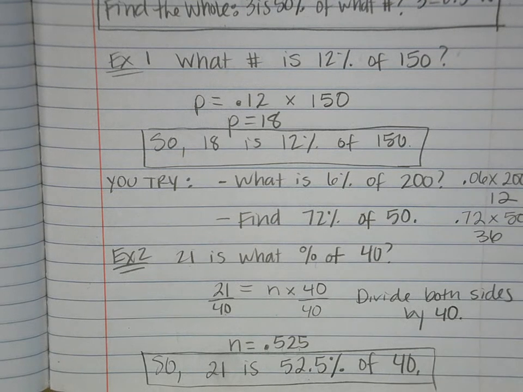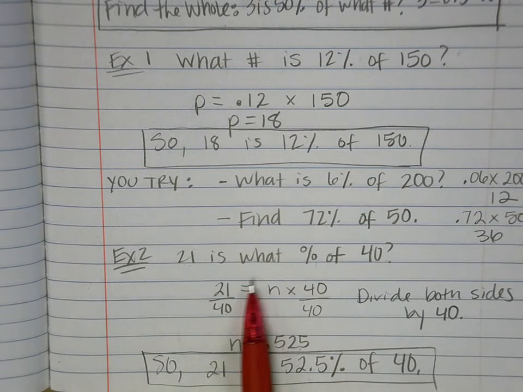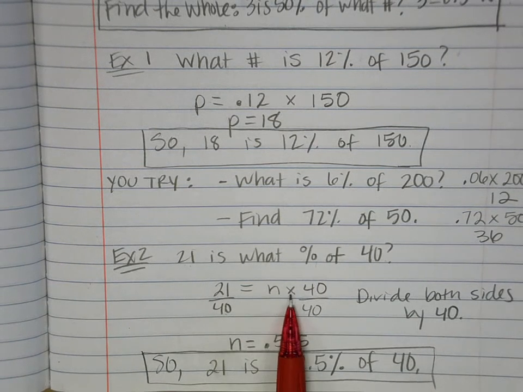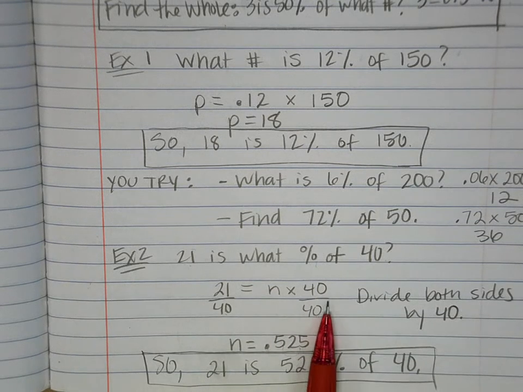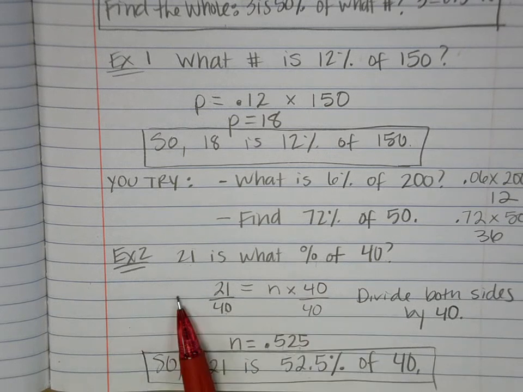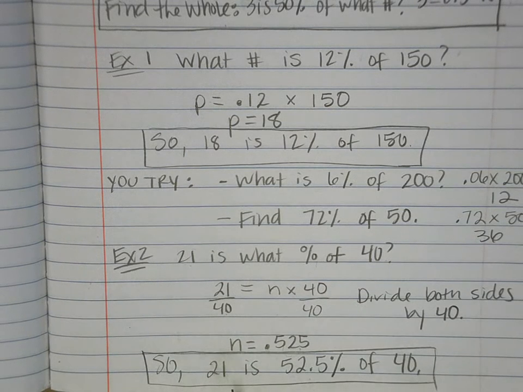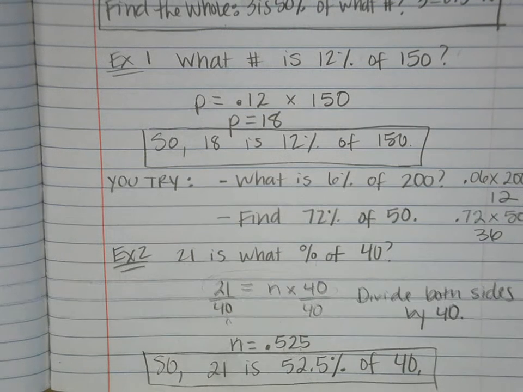I'm confused. How do you get the answer again? Oh, so you just take the part over the whole and divide it. But this is the setup: 21 equals the percent times 40. This is where it comes from. We divide by 40 to solve for n. So you don't have to write this every time. Just know that it's the part divided by the whole. Got it?